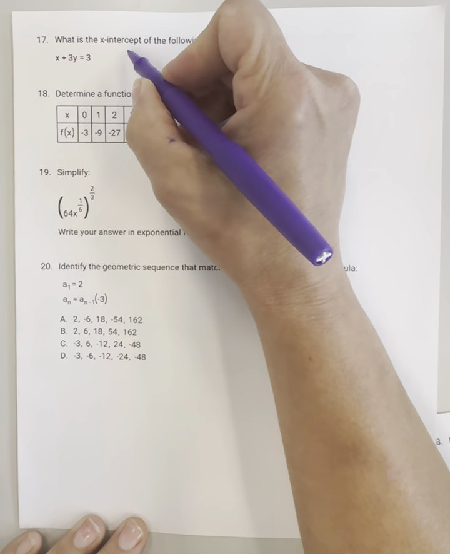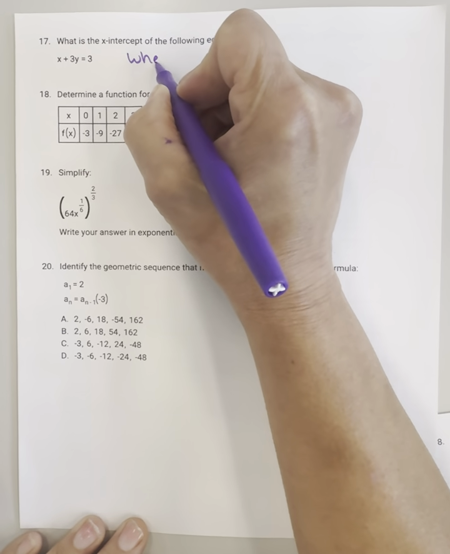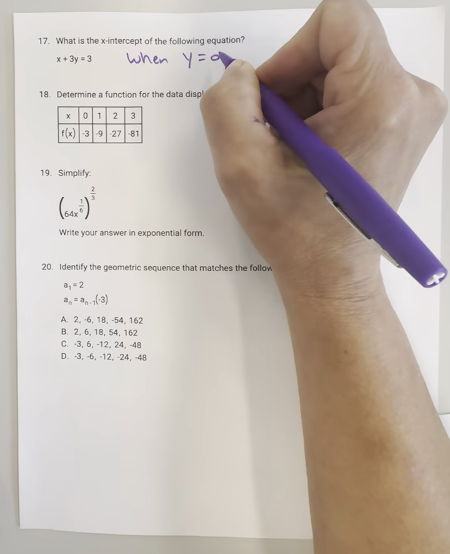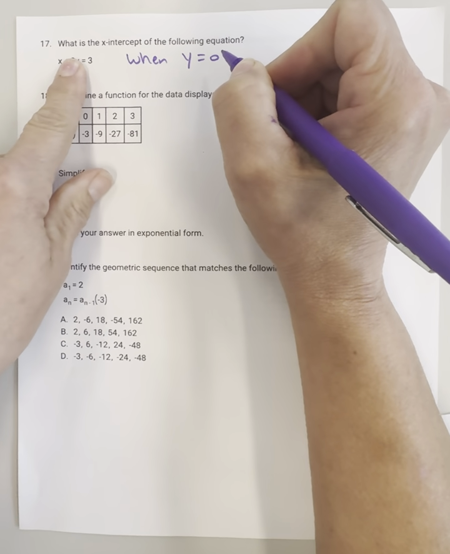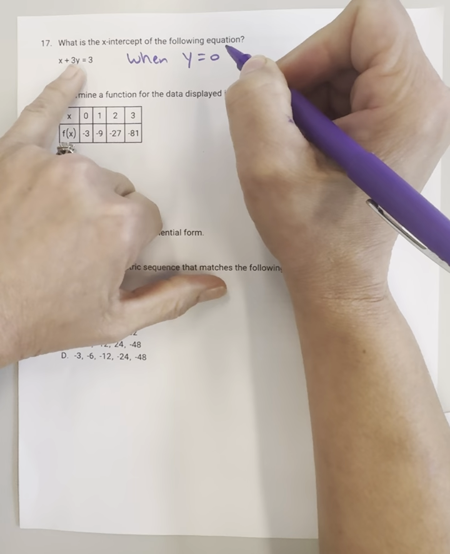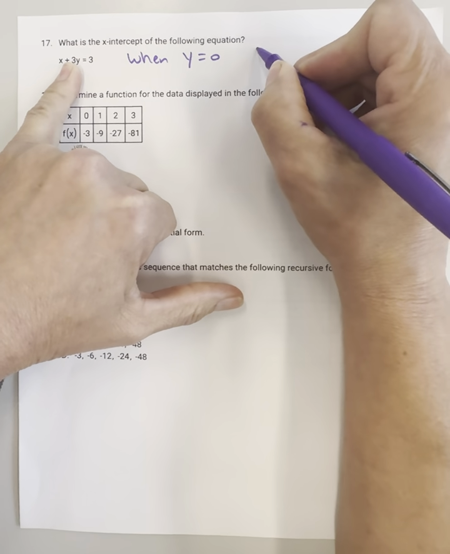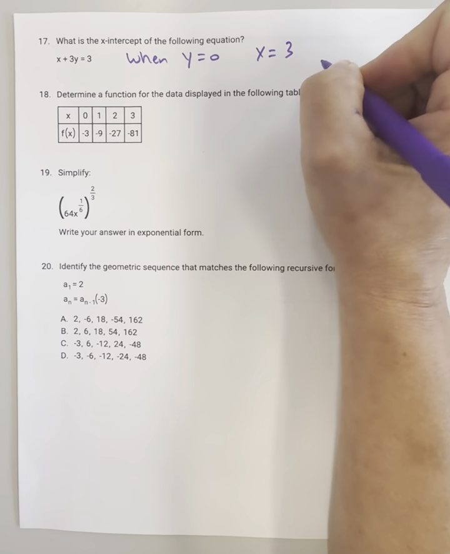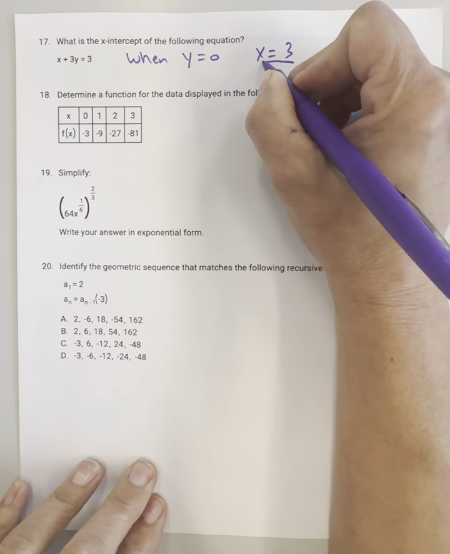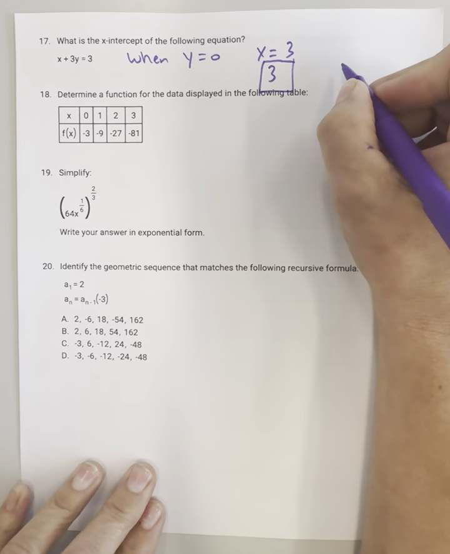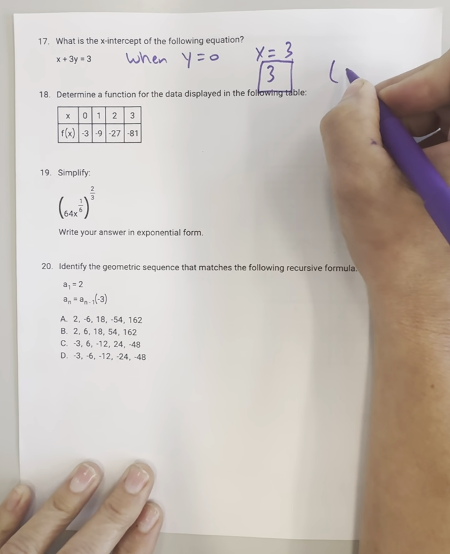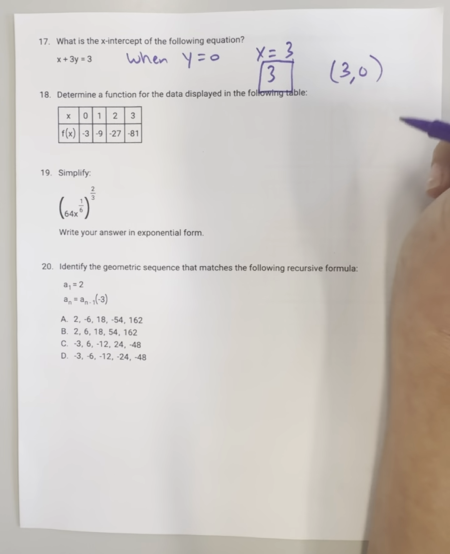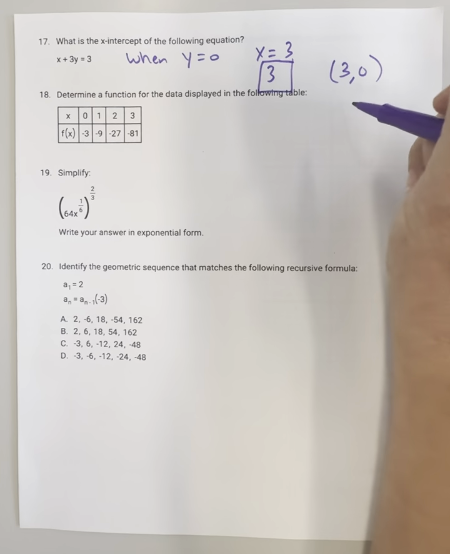X-intercept. X-intercept is when, not x, but y equals 0. So you simply put in 0 for the y, or if you have a finger, you cover it up. And so x equals 3y is gone, equals 3. So you don't put x equals 3, you only put the number. If you want to put more, it's an ordered pair. It'd be parentheses, your x is 3 and your y would be 0, close parentheses. Those are the only two ways to input your answer.